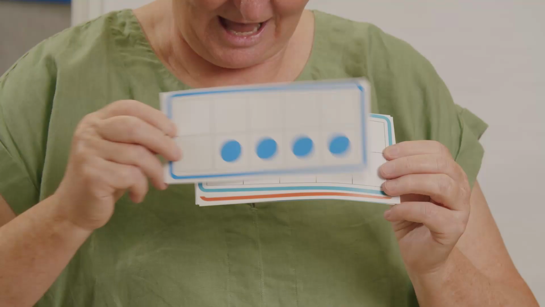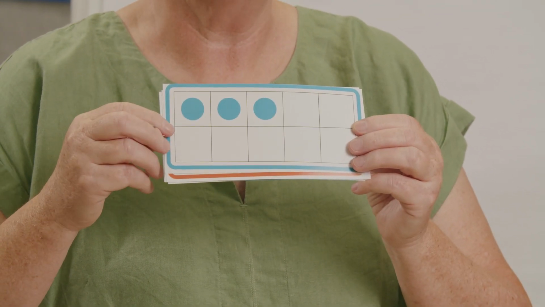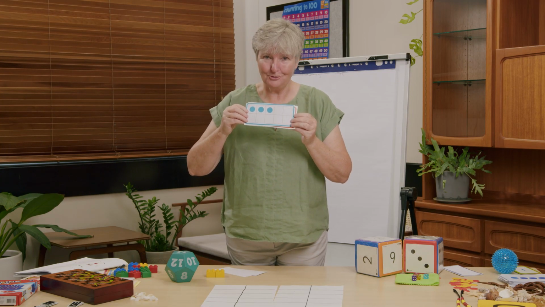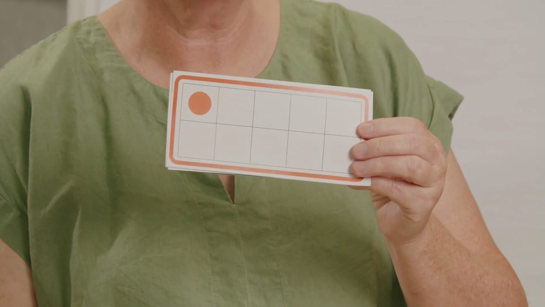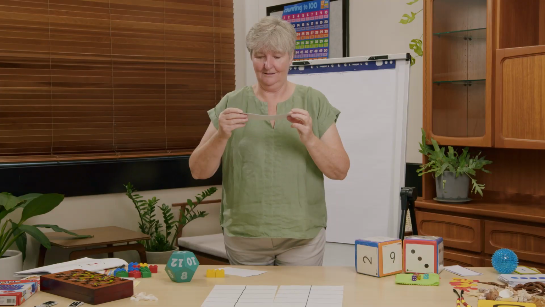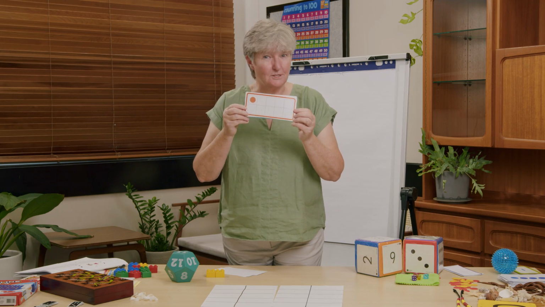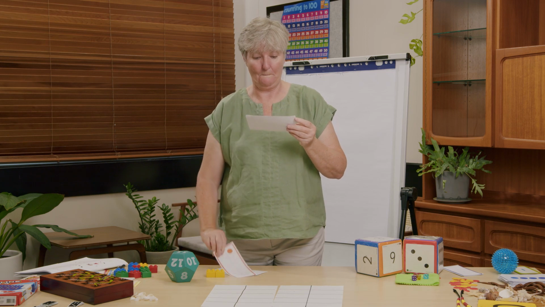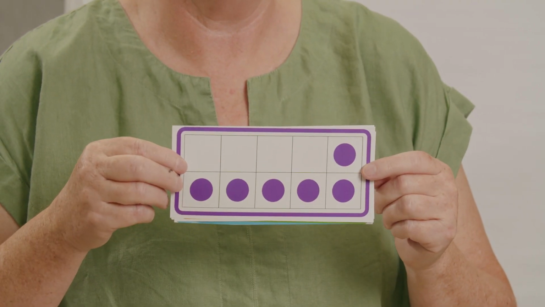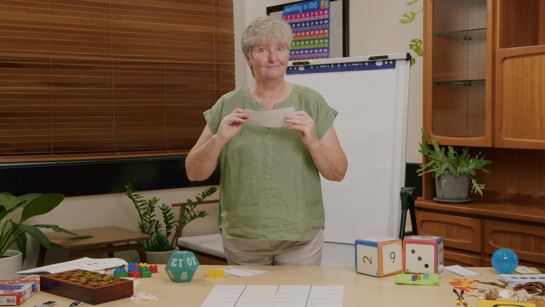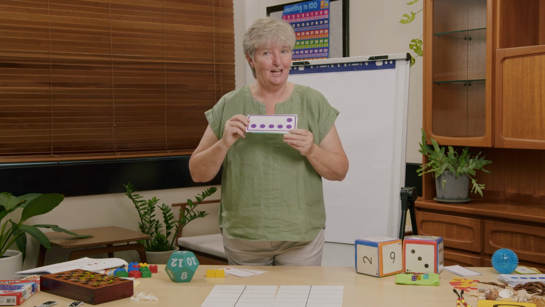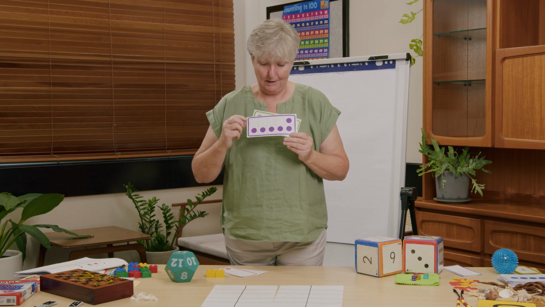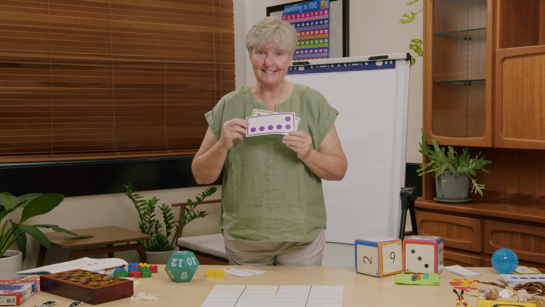Good job. How about this one? How many can you see? 3. You said 3? Good job. This one? Oh, that was an easy one, wasn't it? Because there's only 1. Let's try the next one. How many? Did that take you a bit longer? Did you go, I can see 5. I know there are 5 on the bottom row. And 1 more. 5 and 1 more makes 6.